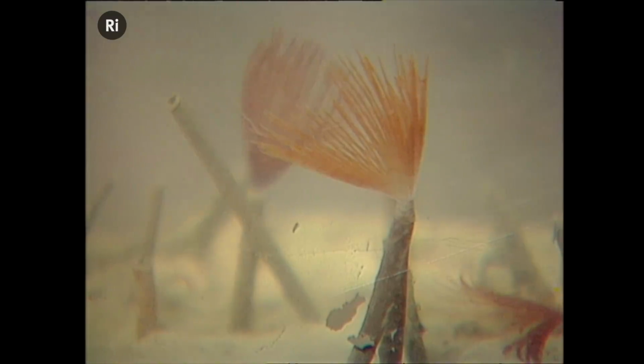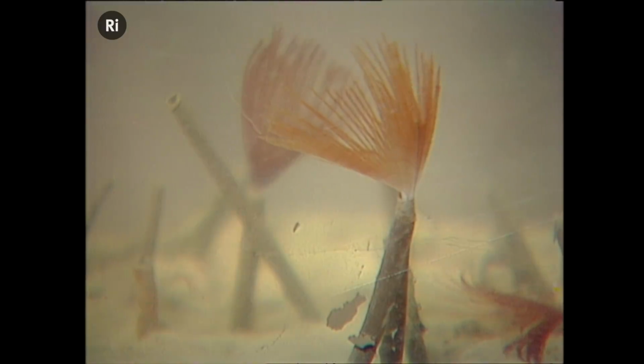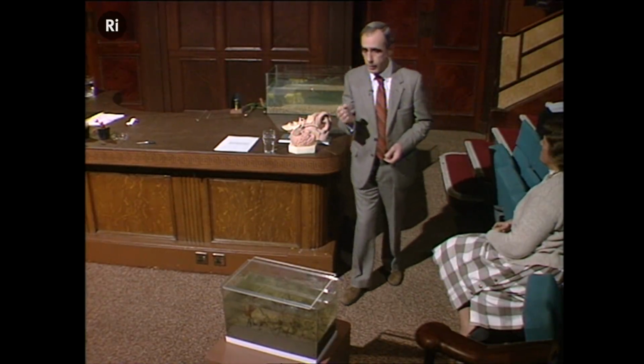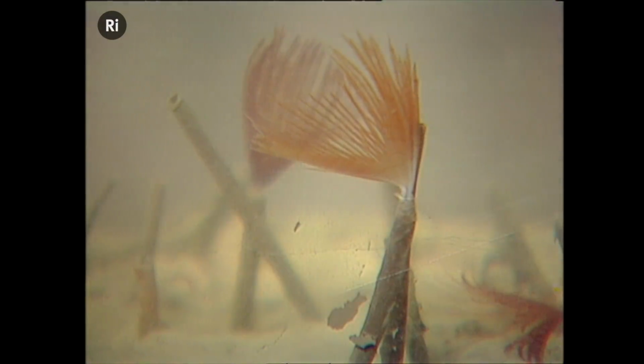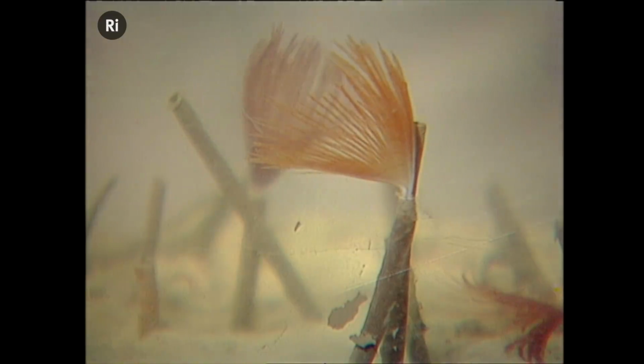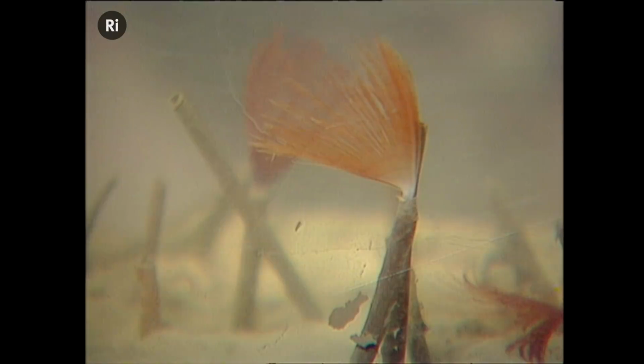vulnerable. The only escape they can make is to whip back into their tubes at high speed. Now, I'm not going too close to the tank because as I walk up, they often react just to my footfalls on the floor. I creep up on them now. See these very beautiful crowns of tentacles here, but if I tap the tank, they all shoot in. They nearly all shoot in.